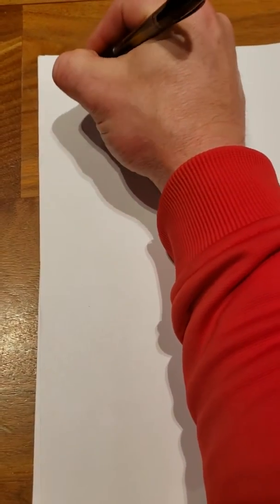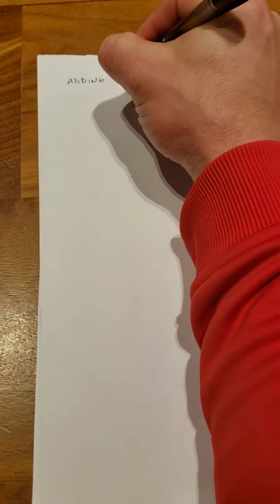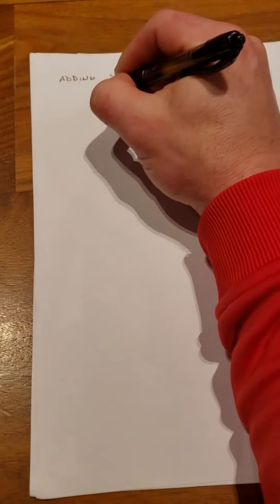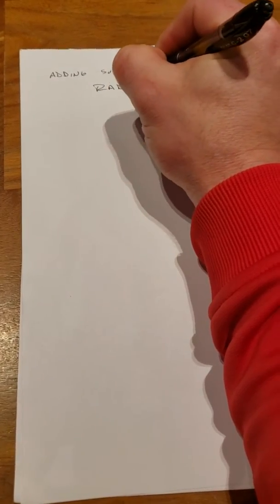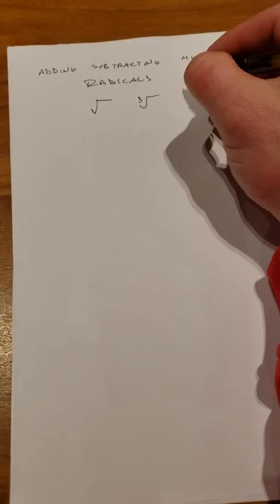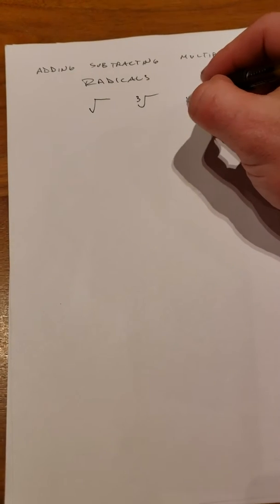All right, tonight we're talking about adding, subtracting, and multiplying radicals. Okay? And when we're talking about those radicals, we're talking just the square root, the cube root, so forth. X to the 1/2, stuff like that. Okay?